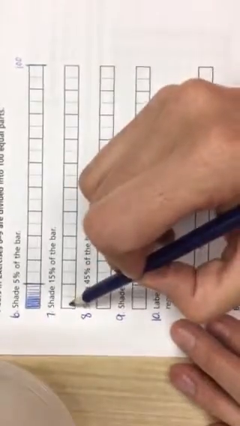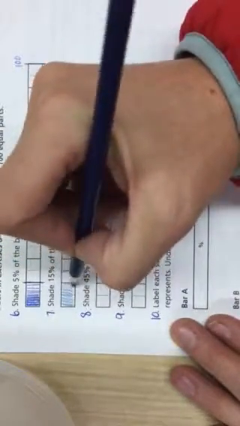Now it says shade 15 per 100, or percent, of the bar. Well, each one is 5, so 5, 10, 15. So there would be my 15 per 100, or 15%. Shade 45% of the bar. Now I think you can go ahead and do 8 and 9 on your own. Just pause the video.